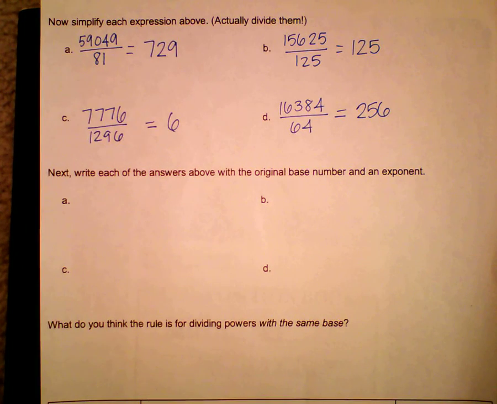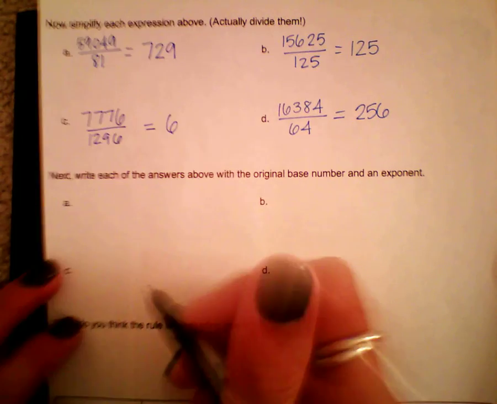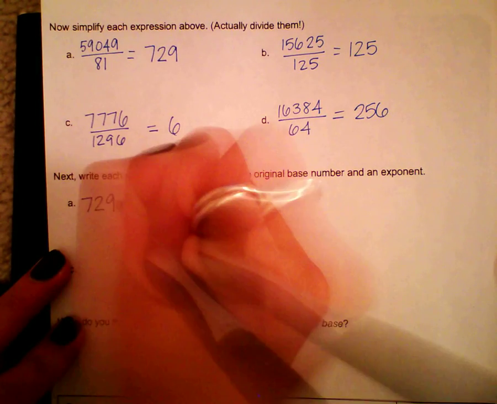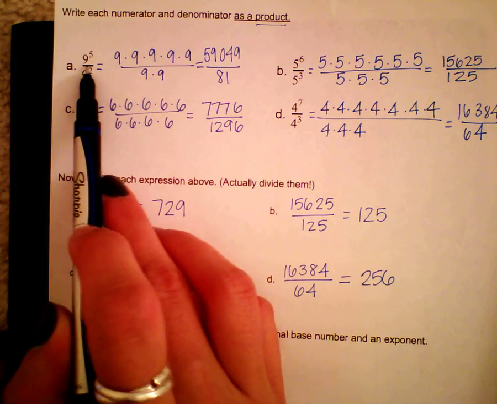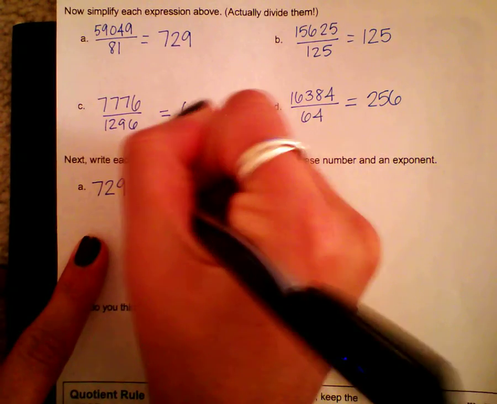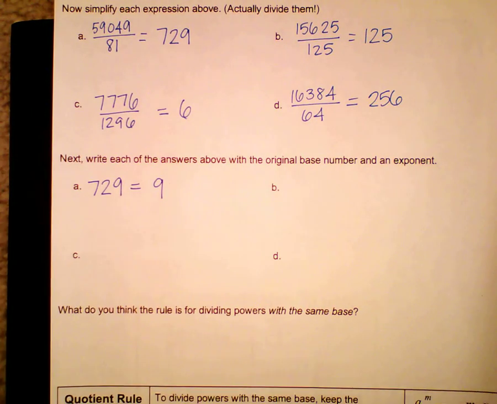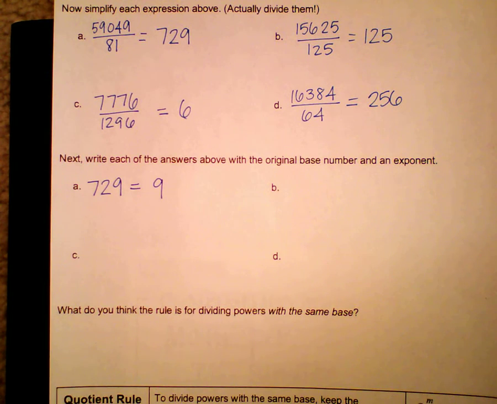Alright, moving on. It says next, write each of the answers above with the original base number and an exponent. So the number 729, I need to use the original base. So looking back above, the original base was 9. So I need to think about 9 to the power of what gives me 729. So like we talked about in class, I can either take that number, 729, and divide it by 9 until I get all the way back down to 1.